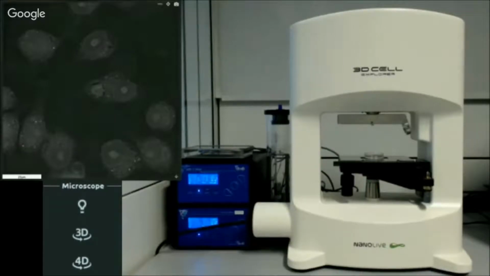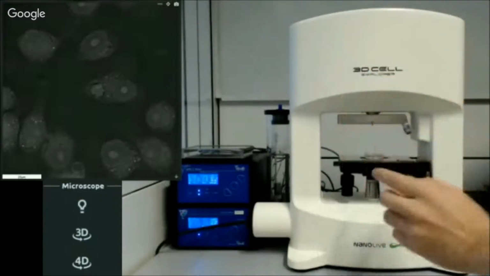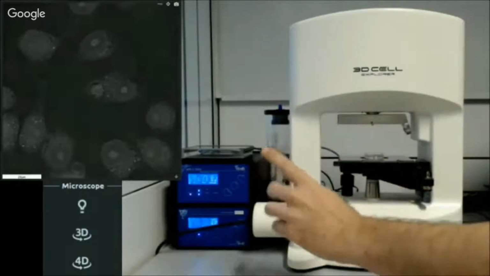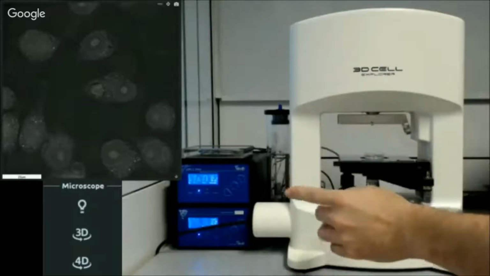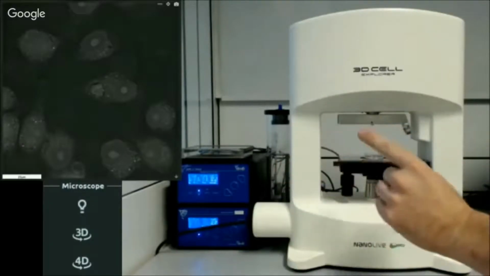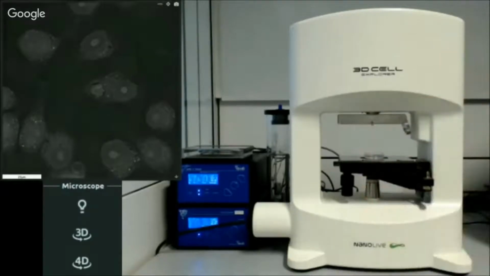So we can change camera. This part, the machine, we will not use anymore. This part here is the top stage incubator that we developed with DVD. I will come back to that at the end of the webinar, and then we will have a specific webinar on it later on.